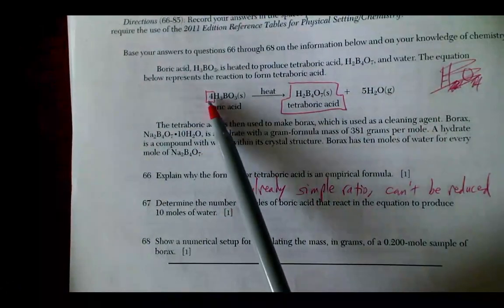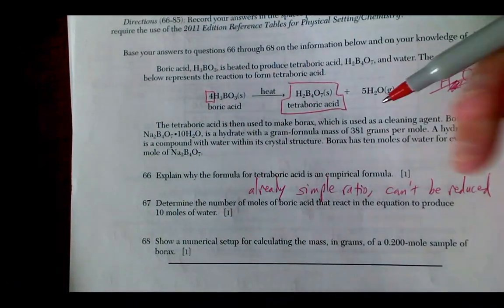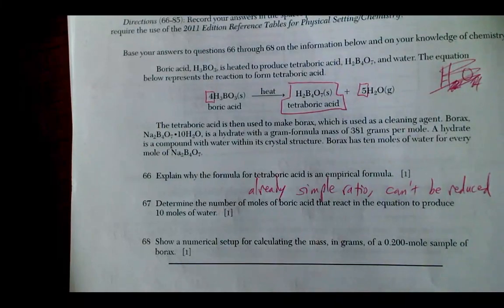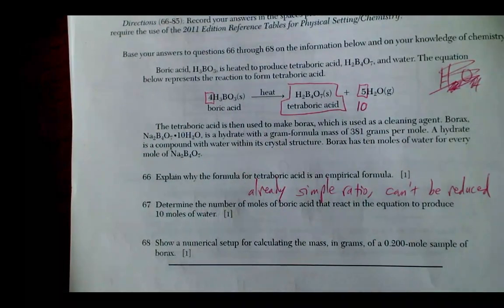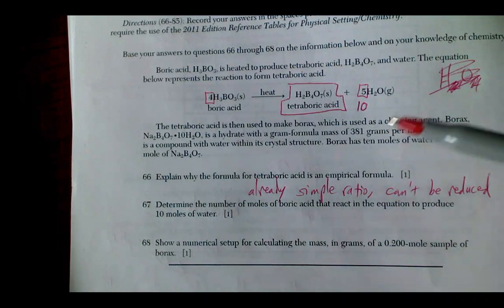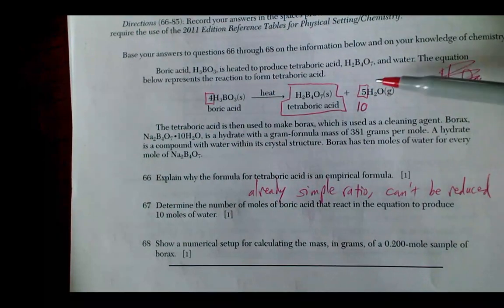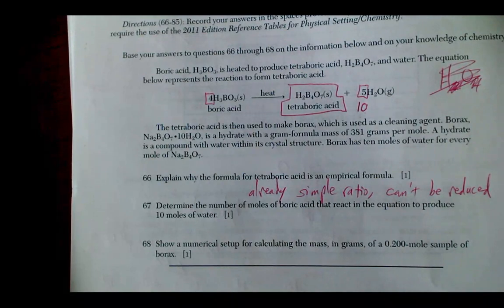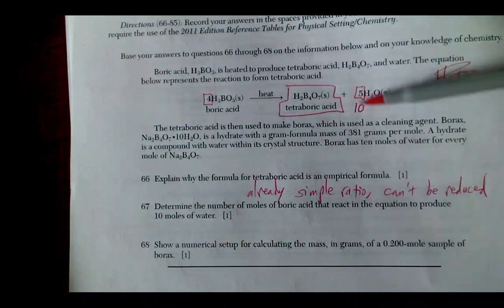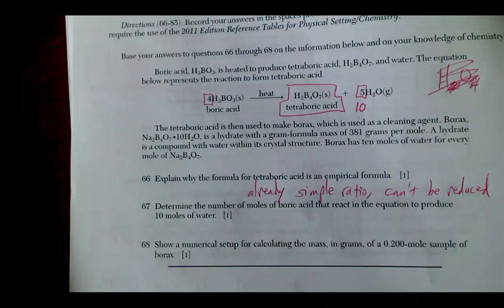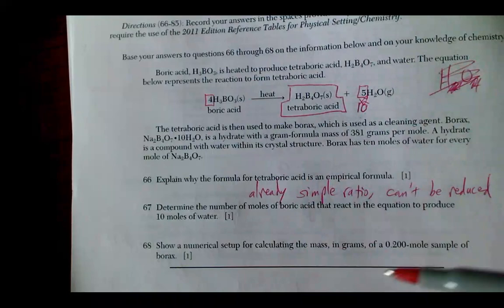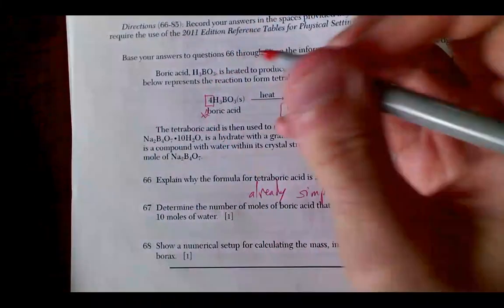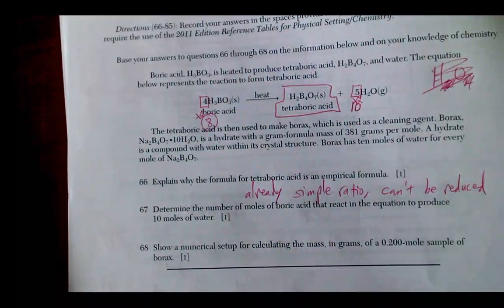Normally we use 4 moles of boric acid, and we get 5 moles of water produced. The question says we want to make 10 moles of water instead. So just look at your equation and ask, how did I change my recipe? If I normally make 5 and now I want to make 10, I'm making twice as much. So if I want twice as much product, I have to use twice as much of the ingredients. If I multiply 5 by 2 to get 10, I multiply everything else by 2, which means I have to use 8 of the boric acid.